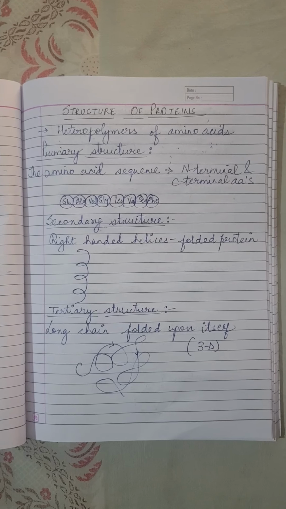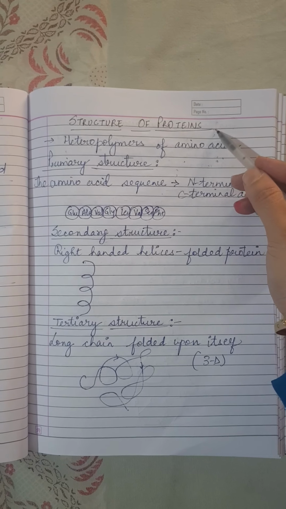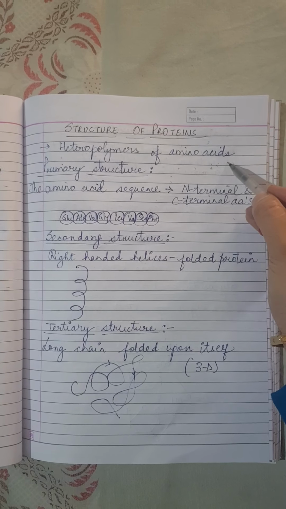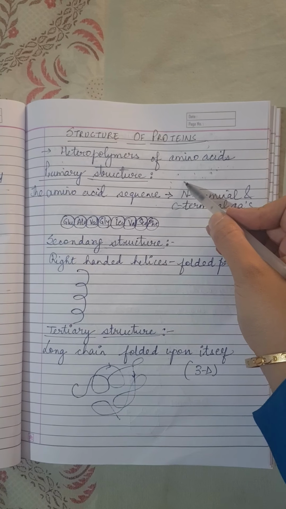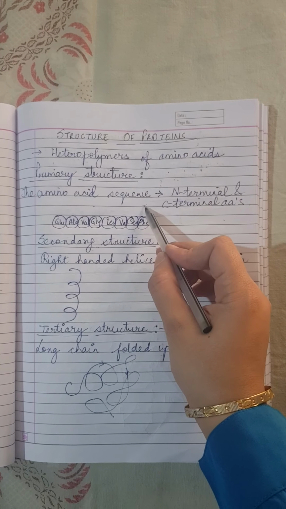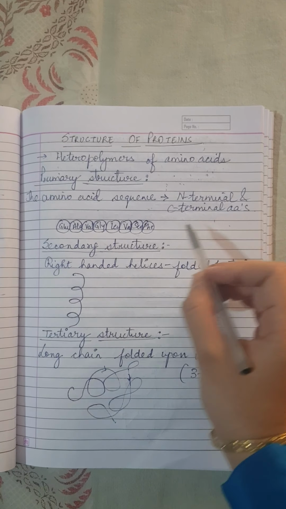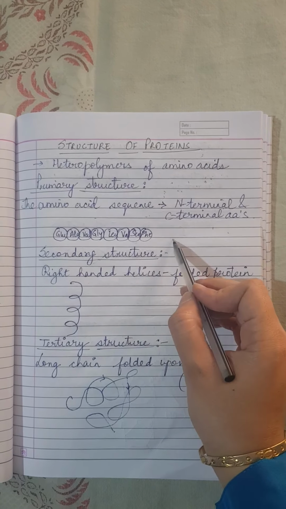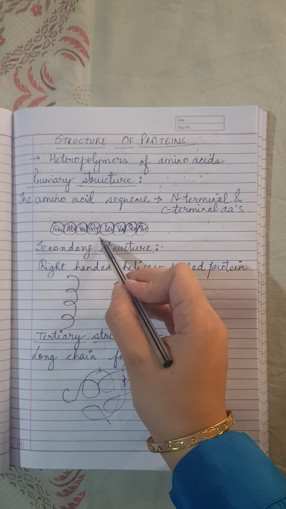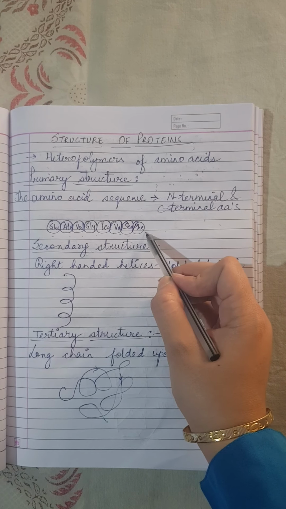Hello students, in this lecture video, let us understand the structure of proteins. We already know what proteins are. These are heteropolymers of amino acids. Now to begin with, firstly let us look at the primary structure. It refers to the amino acid sequence which is at the N-terminal as well as C-terminal end of a protein. So this chain looks like, starting with glutamic acid, alanine, valine, glycine, leucine, valine again, serine and phenylalanine.